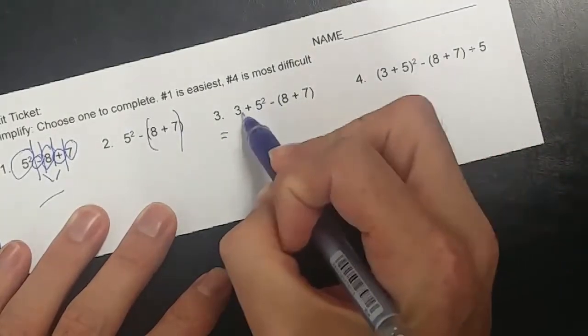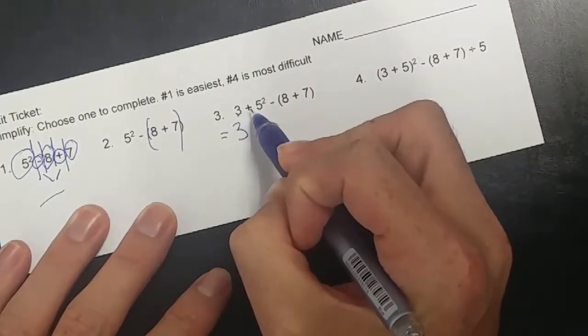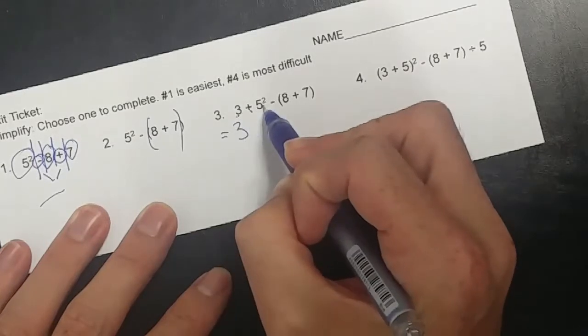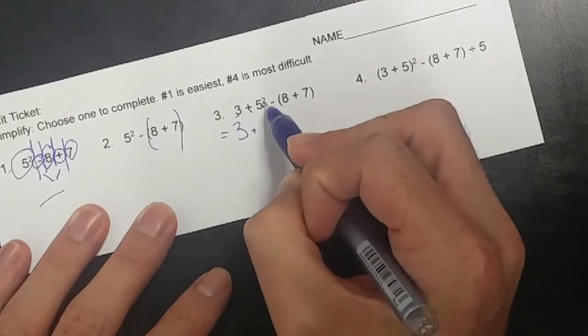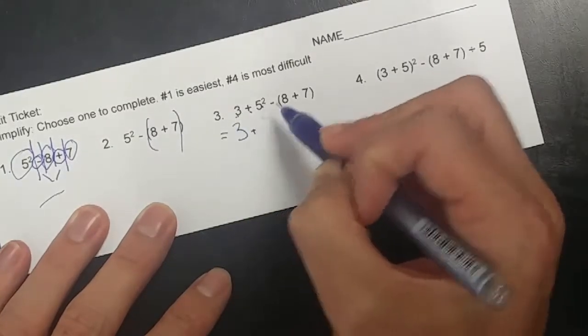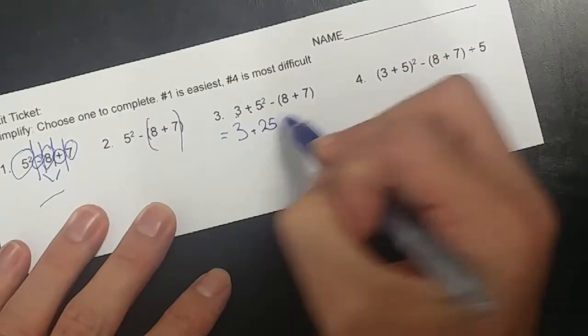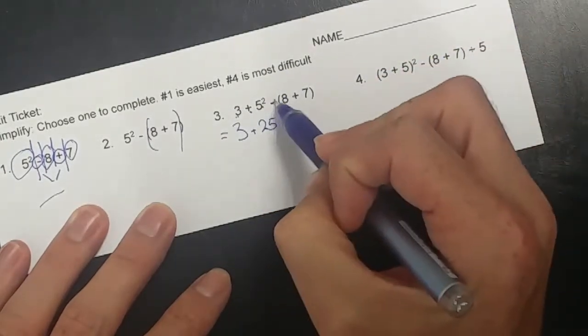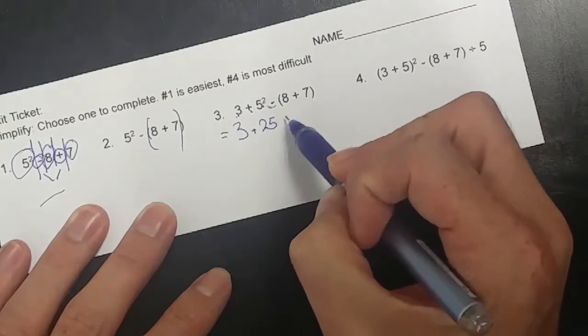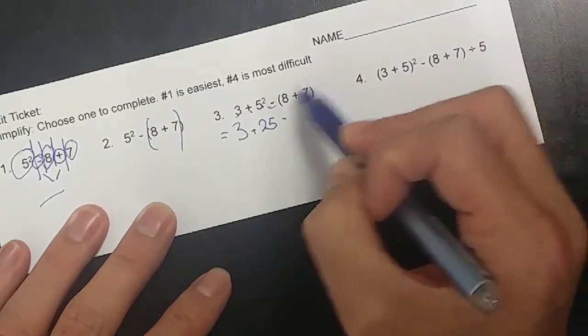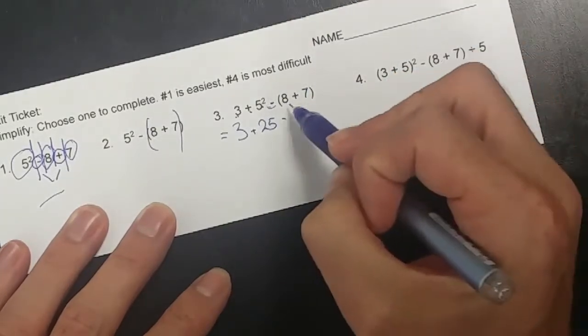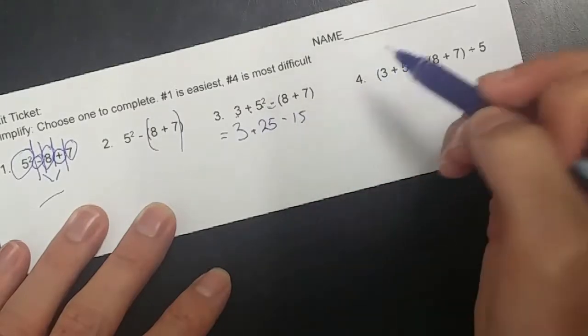This one here, I have 3, and then what do I have? I have 3, and then I have a square. I have a square with a side length of 5. Well, a square with a side length of 5 is a total of 25. And then I have another separation here, and then I have all of this together. All of this together is, of course, 8 plus 7 is 15.